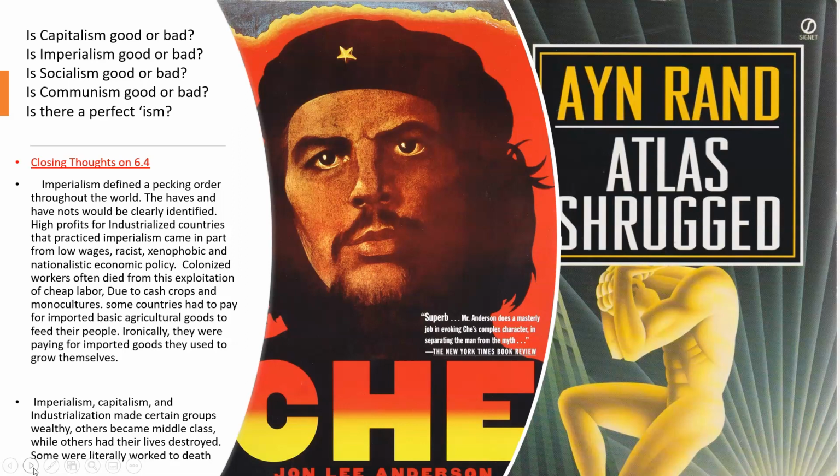In this topic, 6.4, high profits for industrialized countries that practice imperialism came in part from low wages, racist, xenophobic, and nationalistic economic policy. Colonized workers often died from this exploitation of cheap labor. And in a lot of instances, if you're paying attention, it's just outright slavery. Due to cash crops and monocultures, some countries had to pay for imported basic agricultural goods to feed their people. Ironically, they were paying for imported goods they used to grow themselves.